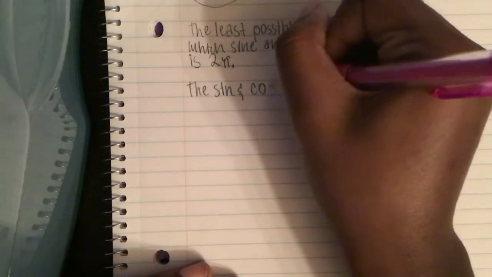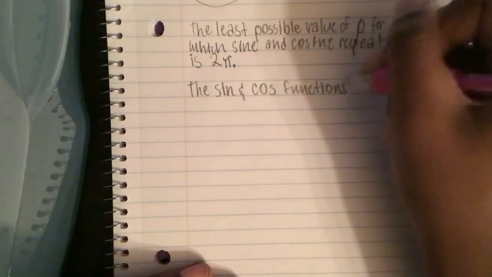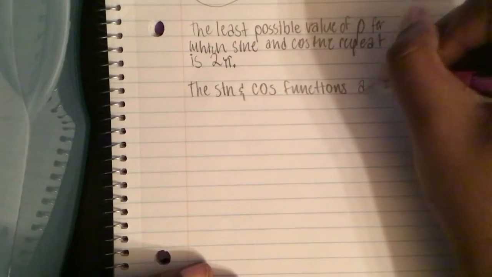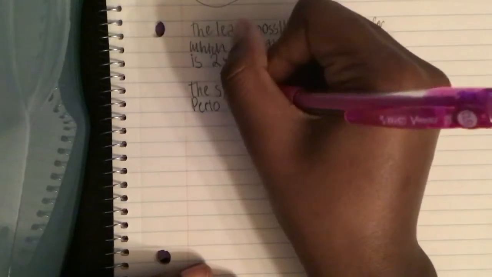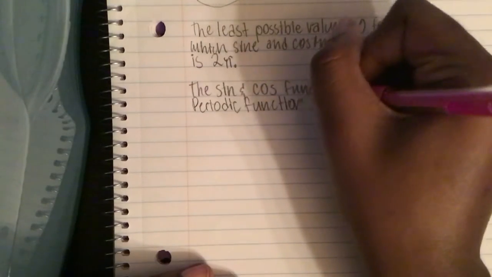So this is going to tell us that the sine and cosine functions are both periodic functions, and it's also going to tell us that p is going to stand for 2 pi, as we already know, and I'm just going to demonstrate how that shows itself in the sine and cosine functions.